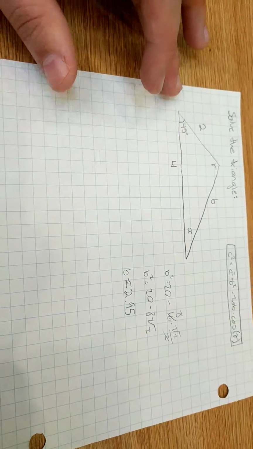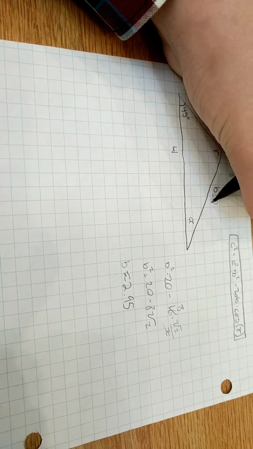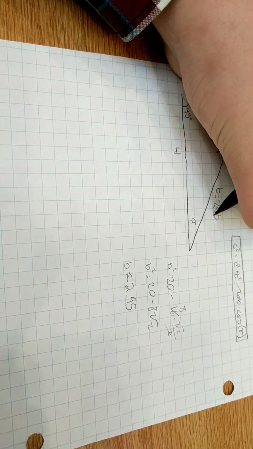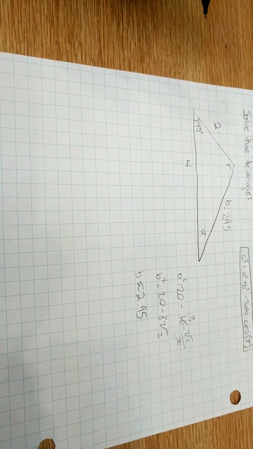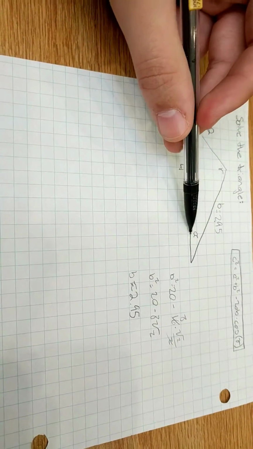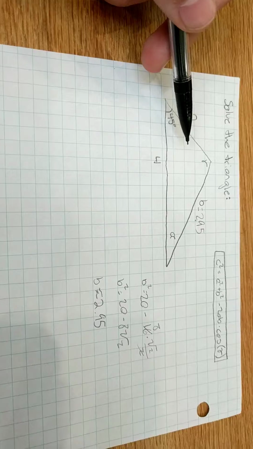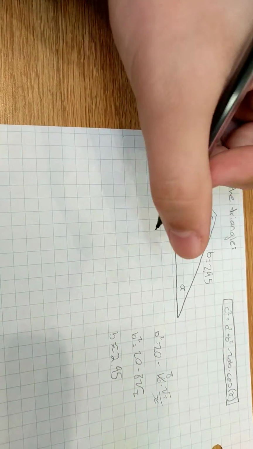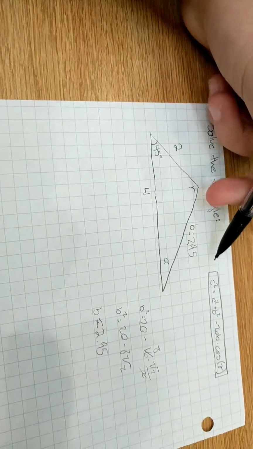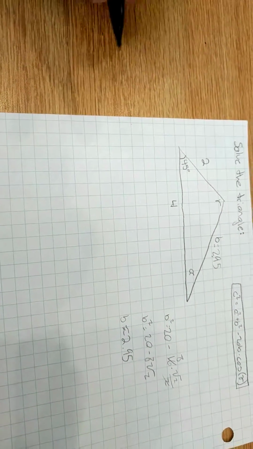So now the next thing that we're going to do is solve for one of these angles, and then we could find the other one. So I'm just going to solve for gamma. So I can say C squared, it's going to be this exact equation up here. We don't even need to switch around the A's and the B's.